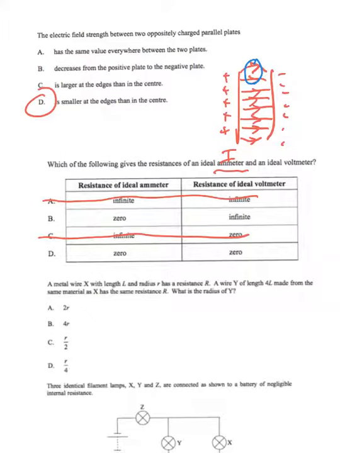Now, once I have that, I look at the ideal voltmeter. Remember, the voltmeter has to be connected in parallel, and we want to make sure that none of the current flows through it, because when the current flows through the voltmeter, it messes up the resistances of the whole circuit and all of that. And so the voltmeter, we want to have infinite resistance. So the answer here should be B.